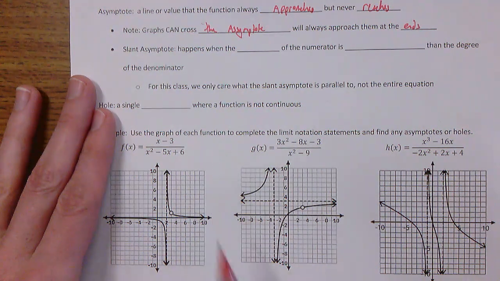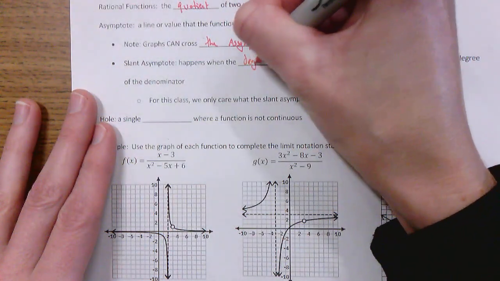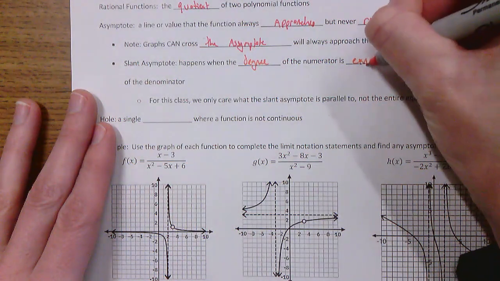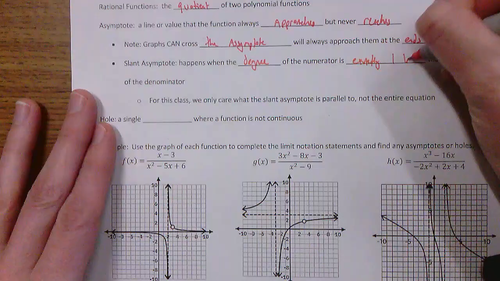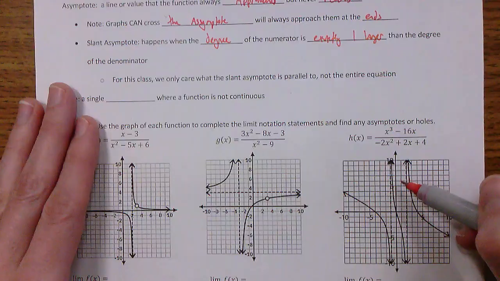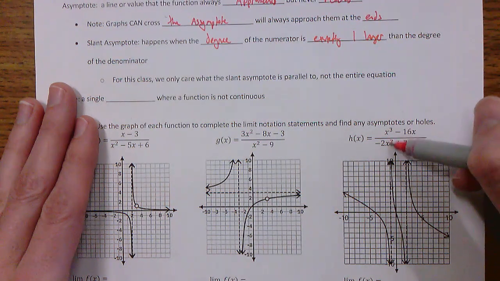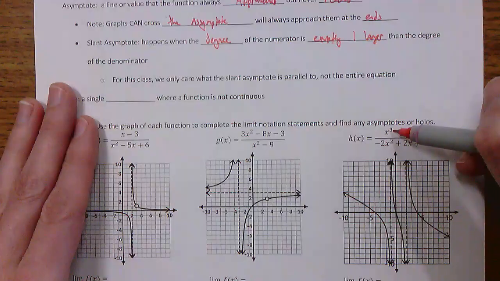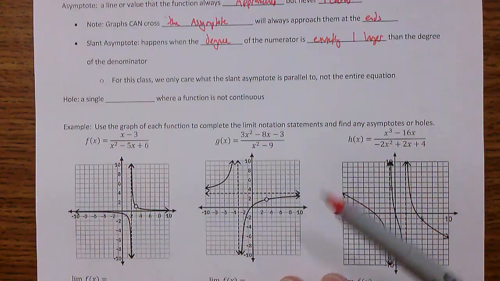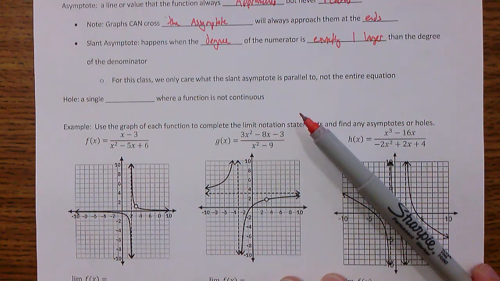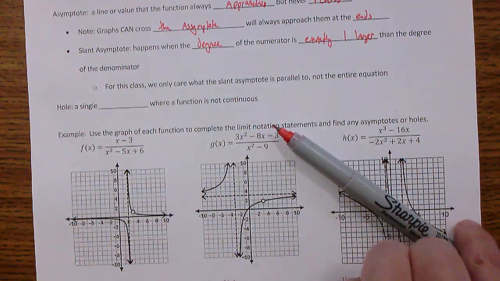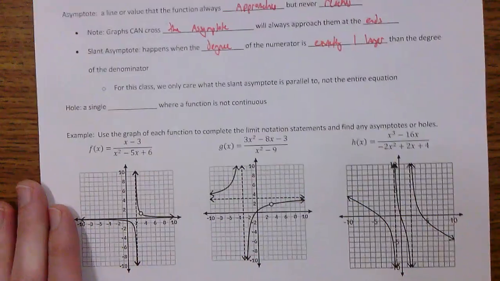Okay, so the slant asymptote happens when the degree of the numerator, so the degree of the polynomial on top, is exactly 1 larger than the degree of the denominator. For example, this one down here, you're going to see the degree on the top is 3, the degree on the bottom is 2, so it's exactly 1 larger. And that gives you your slant asymptote. You can see it here, right? There's no dashed line, but there's a line that goes right through this function here. As we come out here, this function is approaching that slanty line, and the slanty line on this side. So that's what a slant asymptote looks like.